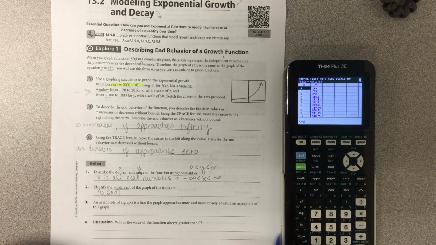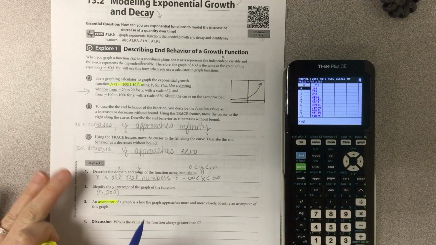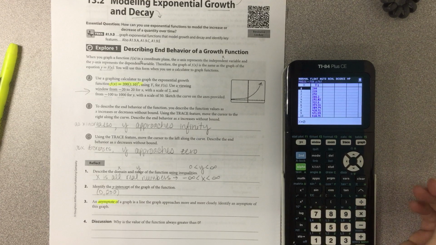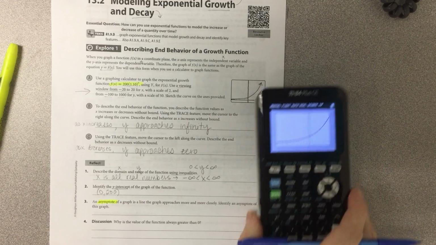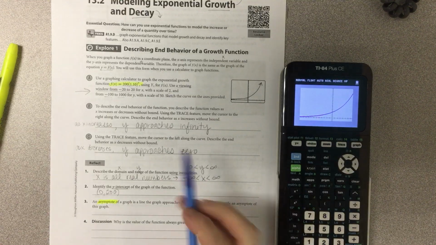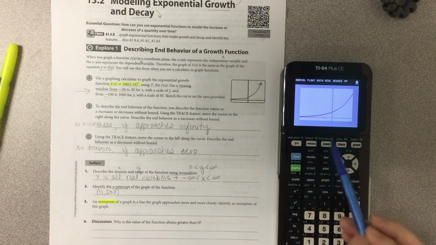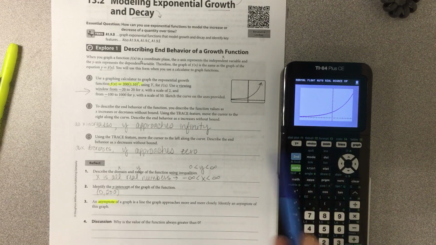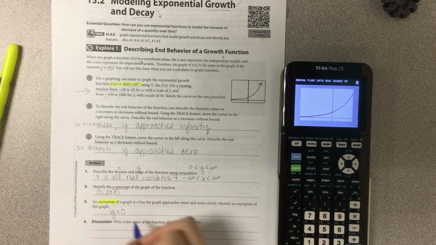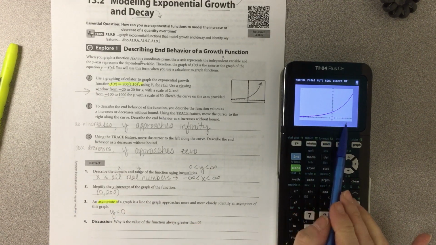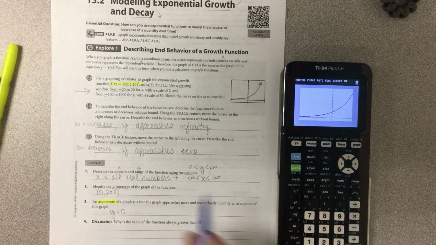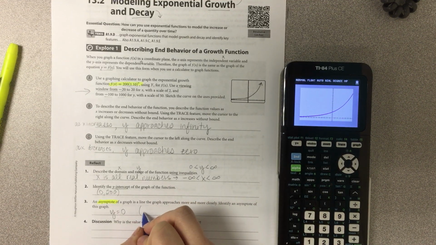Next, we have a vocabulary term right here. An asymptote of a graph is a line that the graph approaches more and more closely. Identify an asymptote of this graph. So I'll go back to the graph. We have already talked about, right here in part C, that our graph is going to approach 0. So do we have a line there? Yes, we do. We have the line y equals 0, and that is the horizontal x-axis. That is the line that this graph will continuously approach but never quite touch. So that line, y equals 0, is the asymptote of this graph. It's also the x-axis.